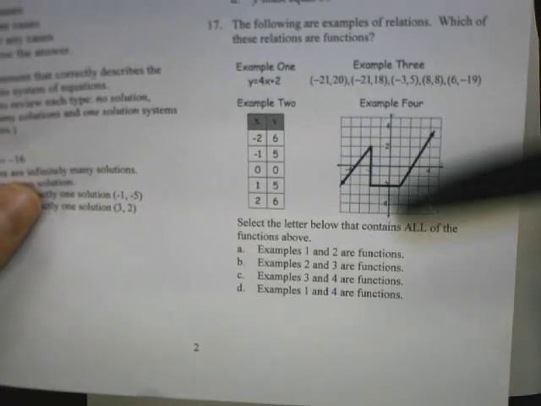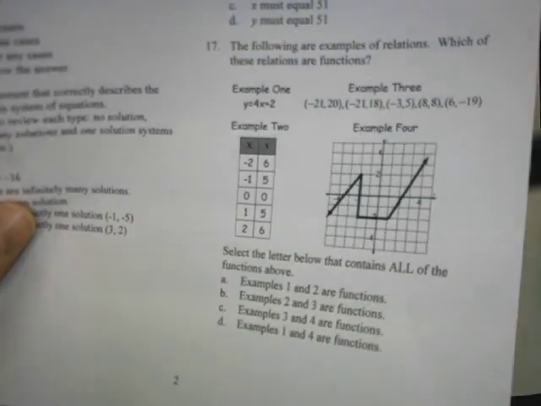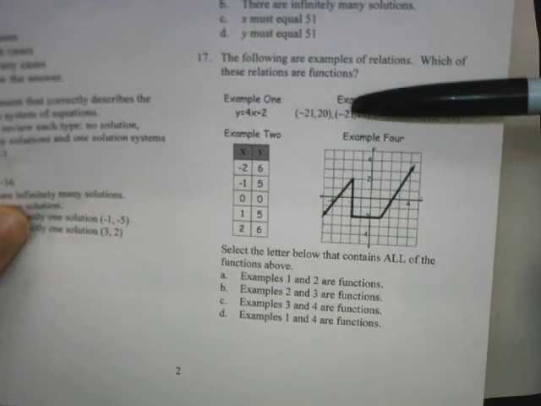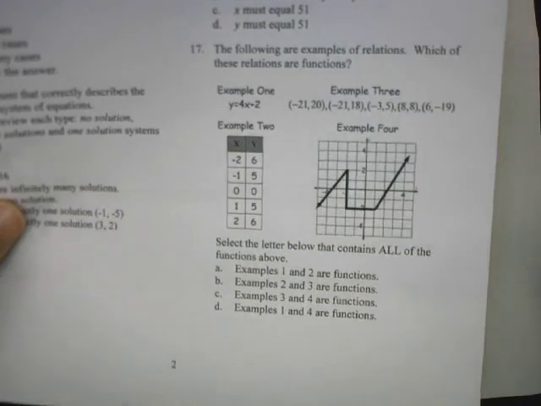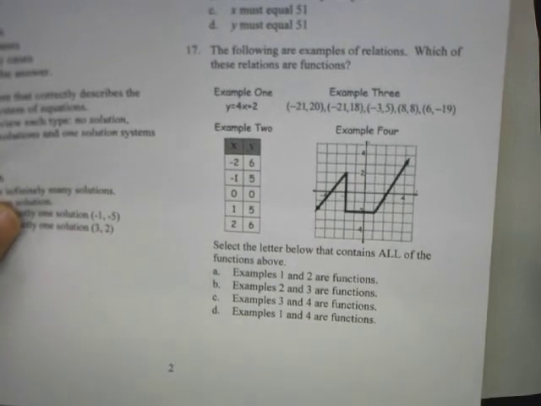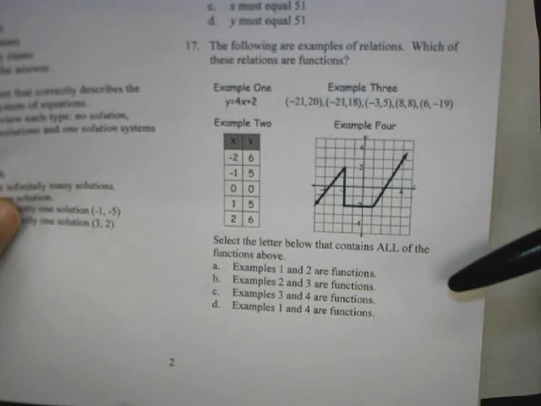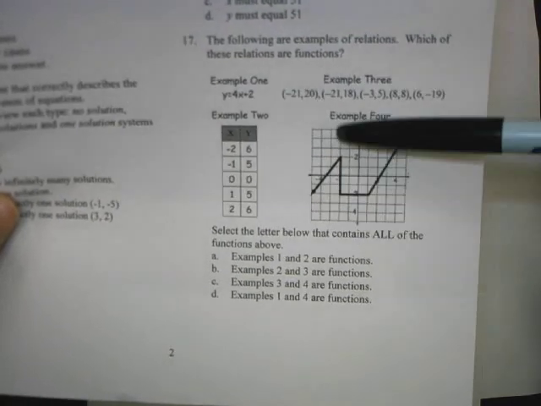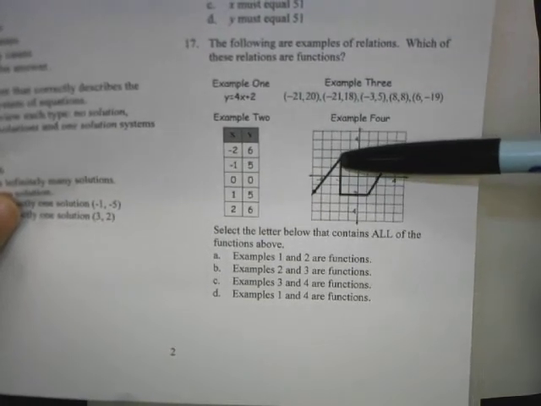Example 3, I see 2 x's repeat, negative 2 and negative 2. Remember, the y's don't matter, right? The y's can repeat, but the x's can't. So example 3 is not a function. And example 4 fails the vertical line test. You see this vertical part here? If I draw a vertical line, it's going to hit that more than once, right? Because it's vertical itself. So the answer for that one was A.